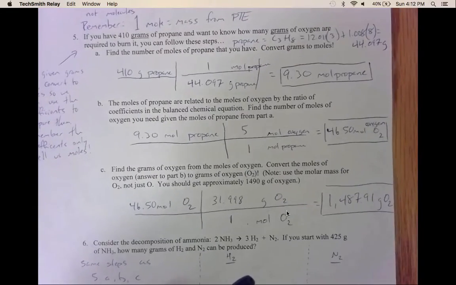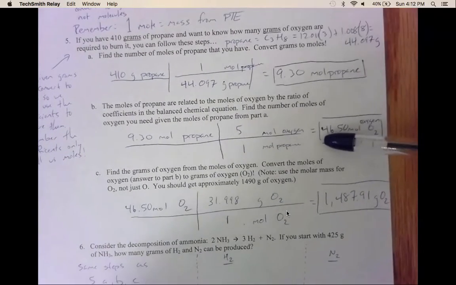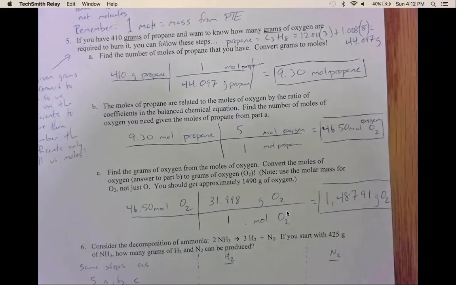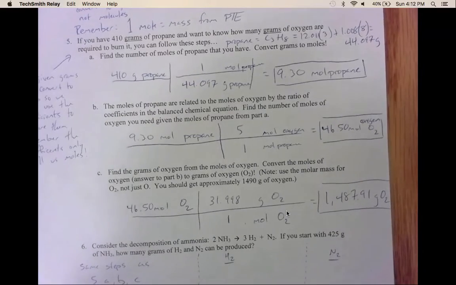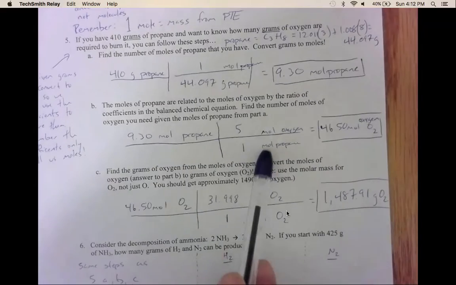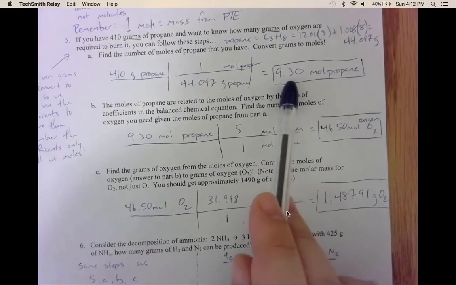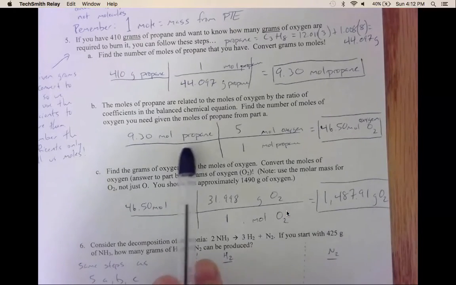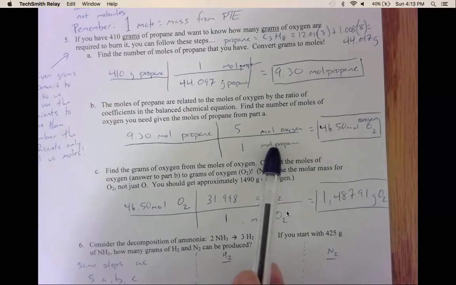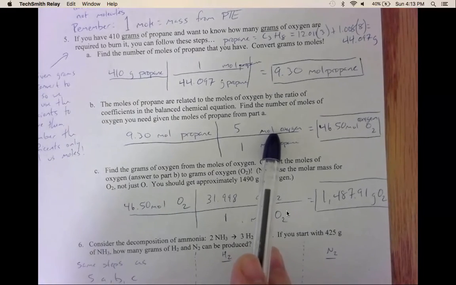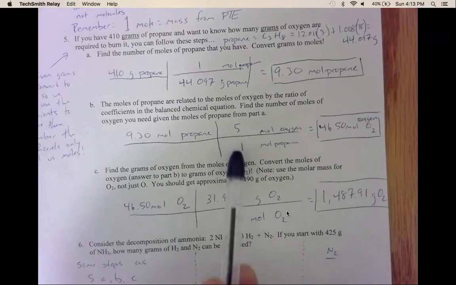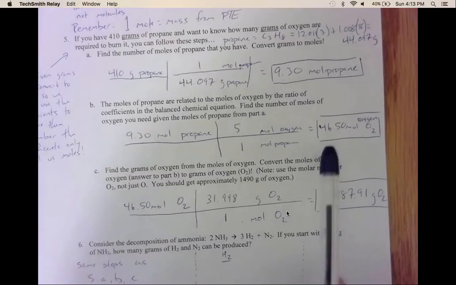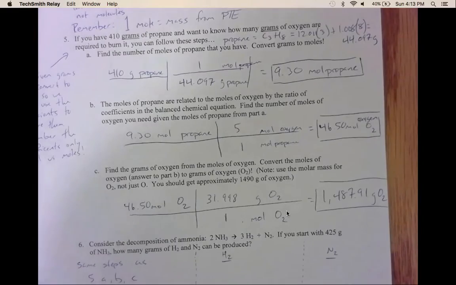So then step B, step 2. Step 2 is now picking up where we left off. If we wanted to compare it to oxygen, now we would just need to convert to moles of oxygen. So this is where we would use the mole ratio. We take our 9.3 moles of propane, and then we would convert to moles of oxygen. If we want our moles of propane to cancel, moles of propane go on the bottom, moles of oxygen go on top. Remember, these values are the coefficients from the balanced chemical equation on the front page. That would give us 46.50 moles of oxygen.